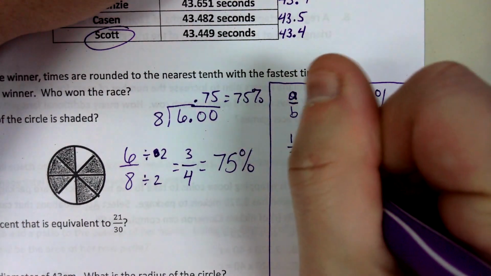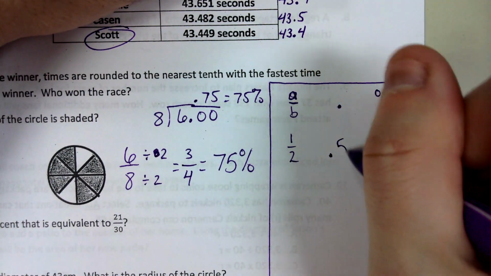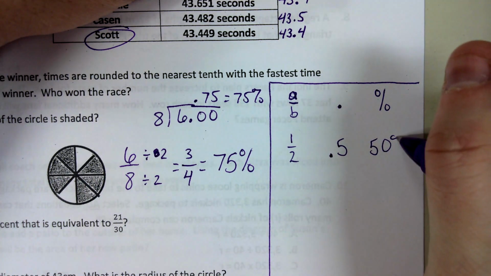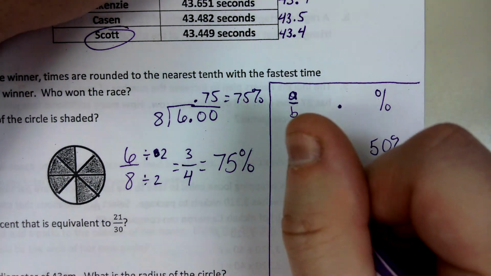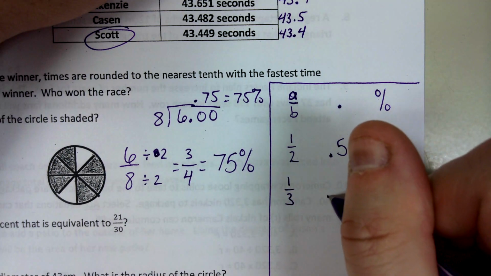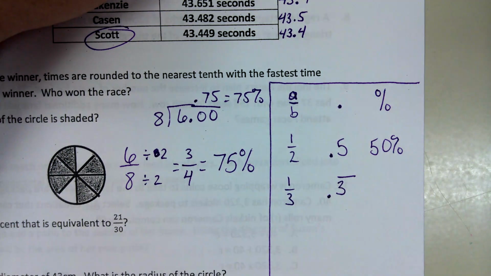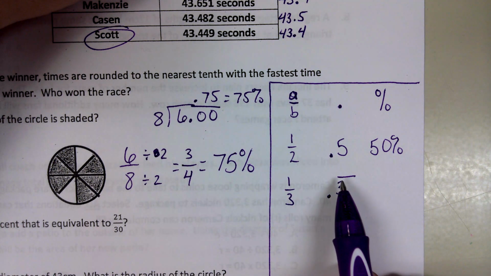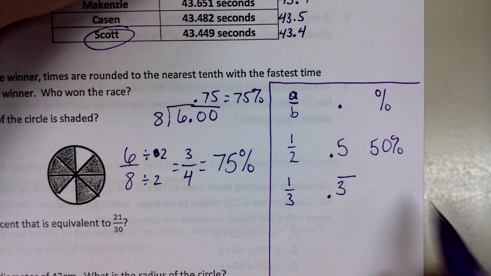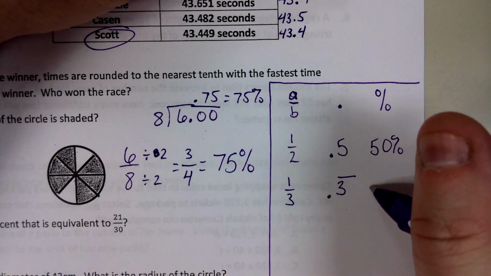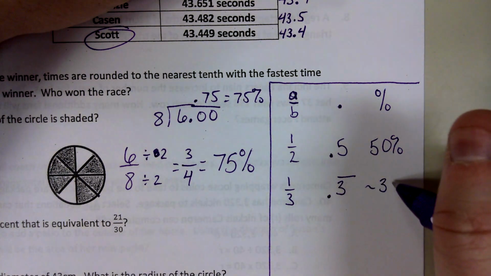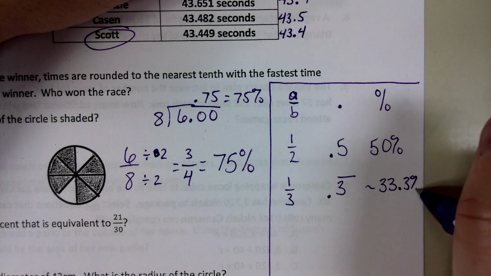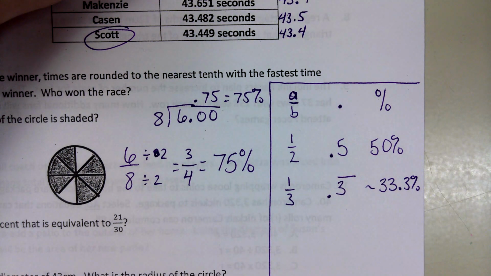1/2 is the same as 5/10, which is 50%. 1/3 is kind of a weird one because it doesn't work out evenly. 1/3 is commonly written like this with that line above it. 1/3 is 0.3 repeating, which means it's 0.333333333 and it goes on forever, which works out to about 33.3%. Not exactly because the threes keep going, but it's pretty close, and a lot of times people will just kind of round that off to 33%.